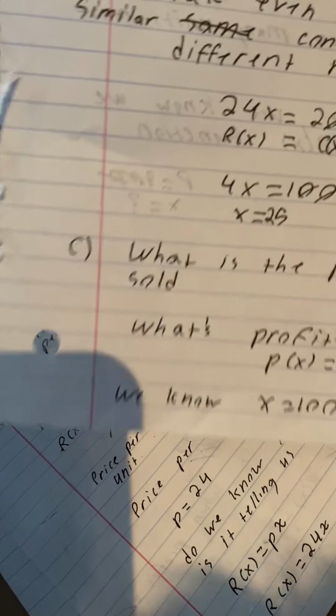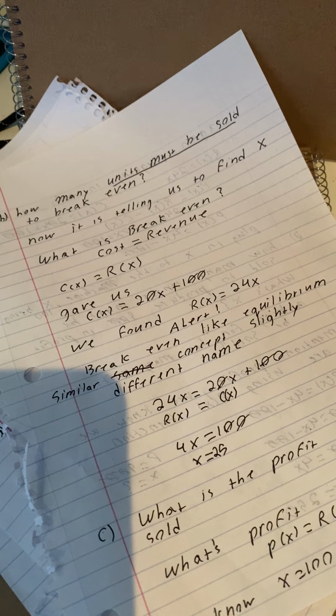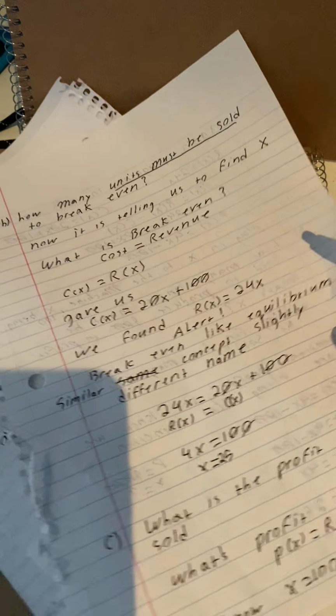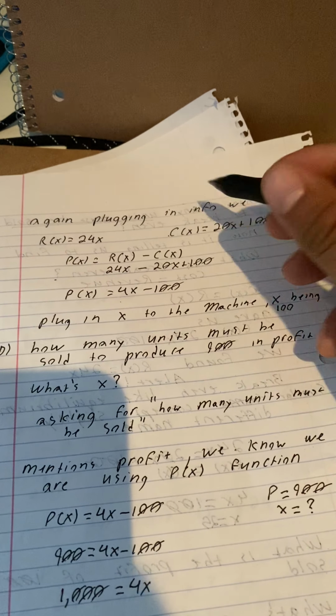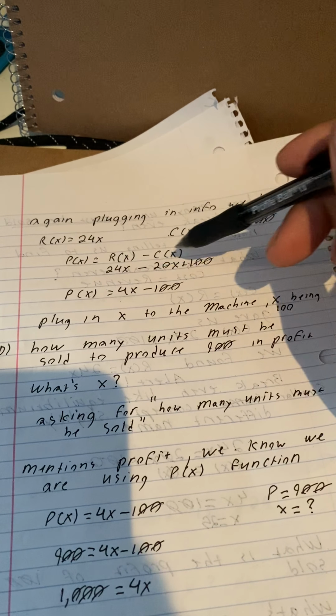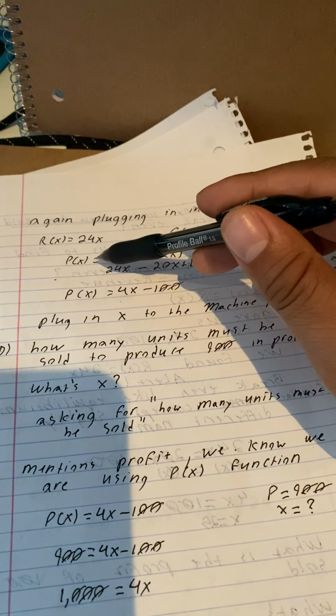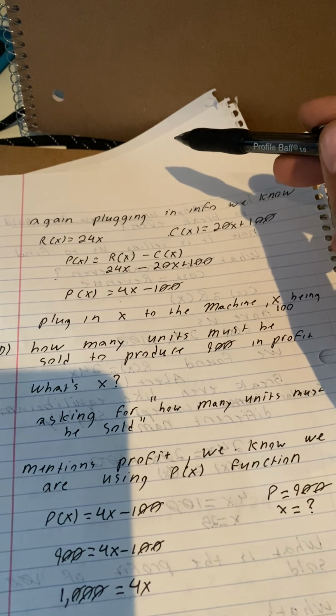Now, let's see if I have the last example. Where's my last example? Yep, here it is. C. What is the profit if 100 units of feed are sold? Again, just language. Again, plugging in info we know. What is the profit if 100 units of feed are sold?